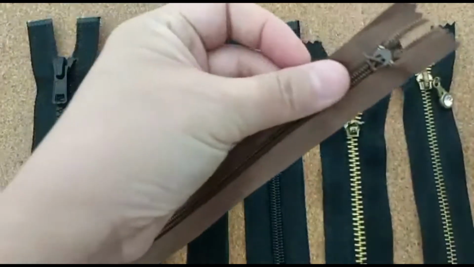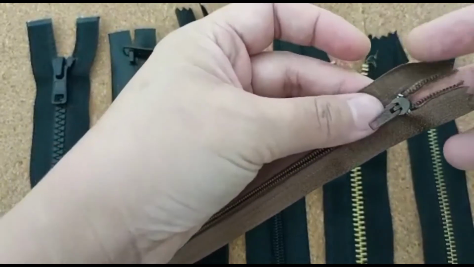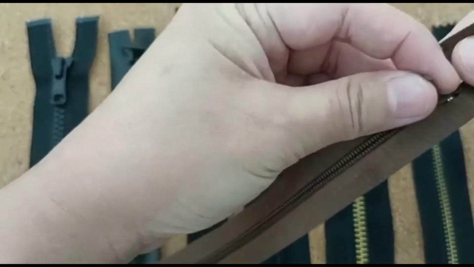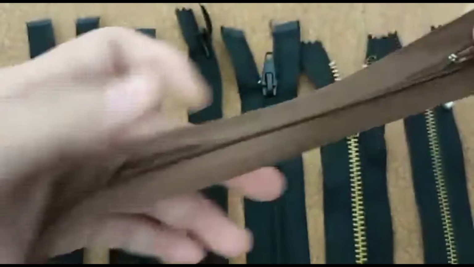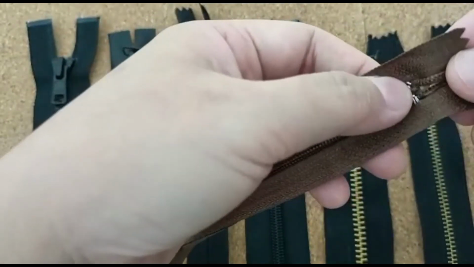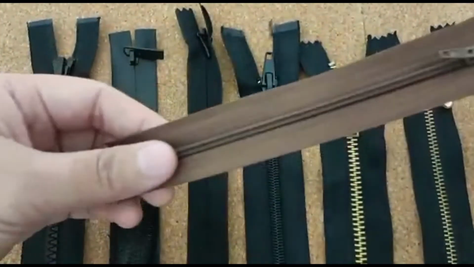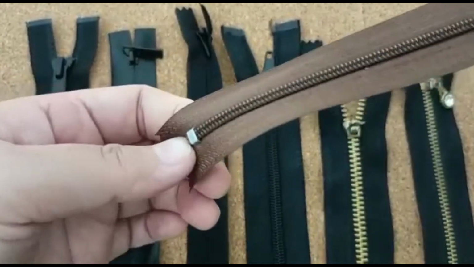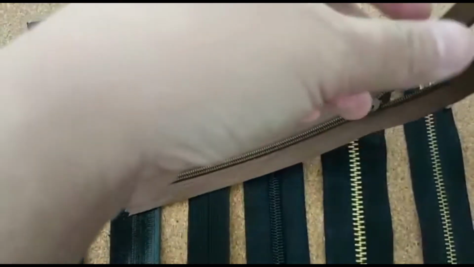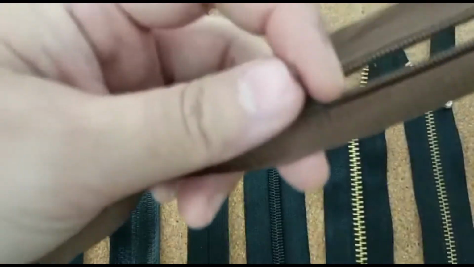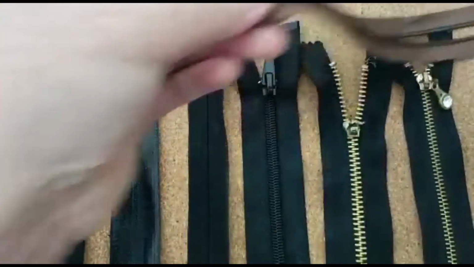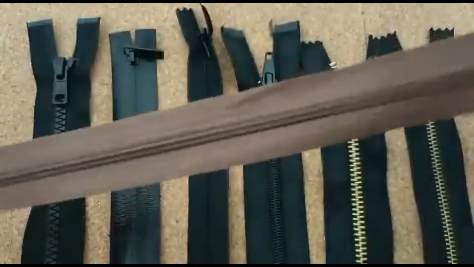So these normal zippers have a normal head, and it's a very straightforward zipper. It has a metal stopper on top of it, and another metal stopper on the end of the zipper. You just slide it down and slide it up to use it.